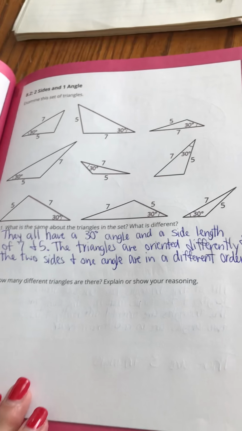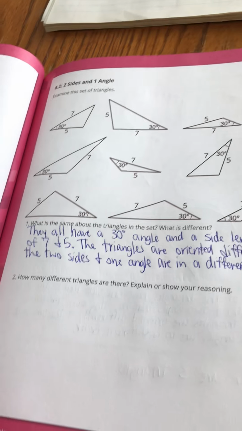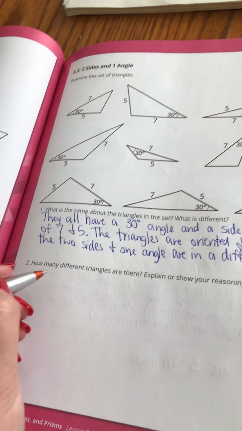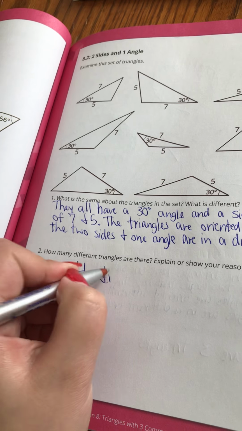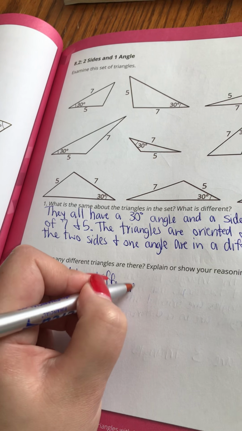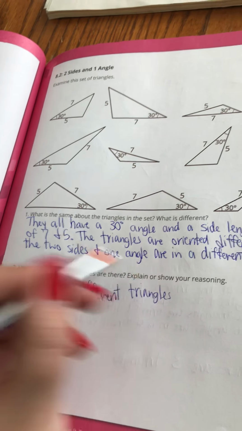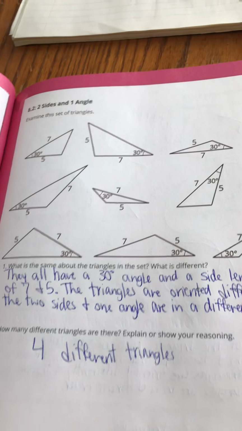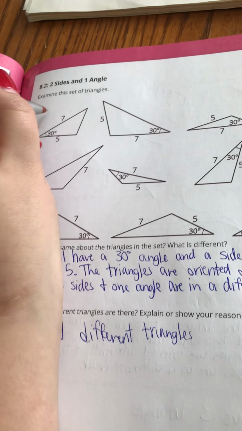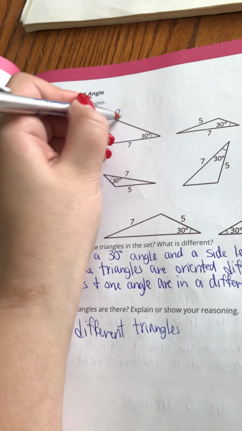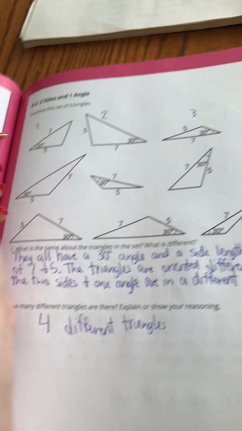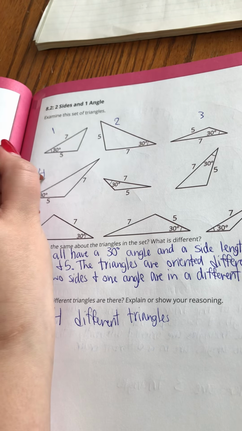Okay, so how many different triangles are there? There are 4 different triangles. And I'm going to label the different triangles with numbers. So this would be number 1, number 2, number 3. This is number 4.